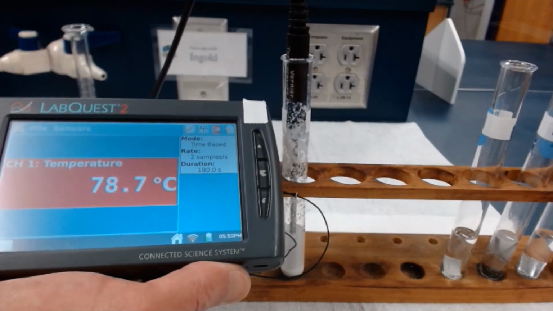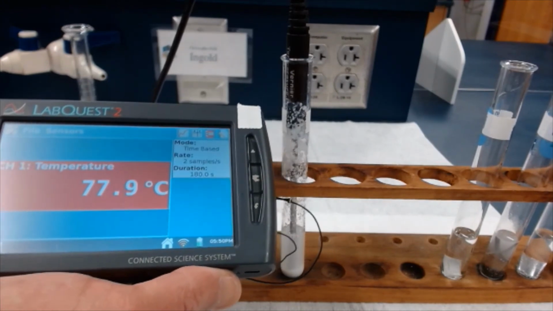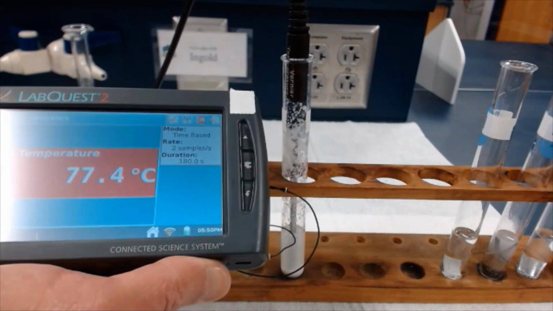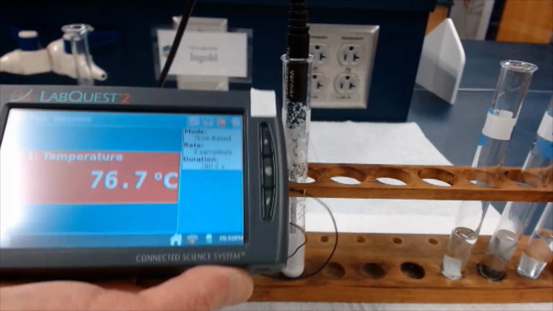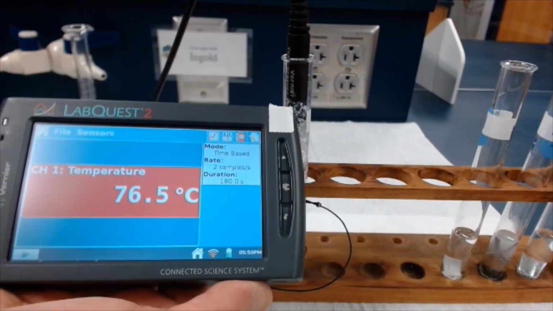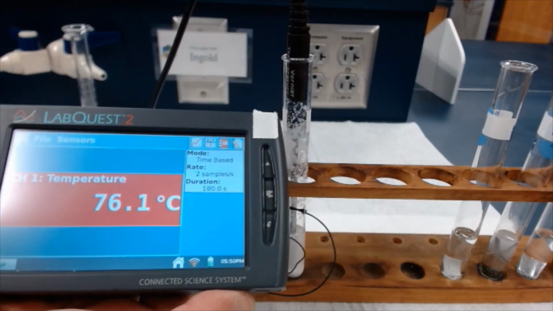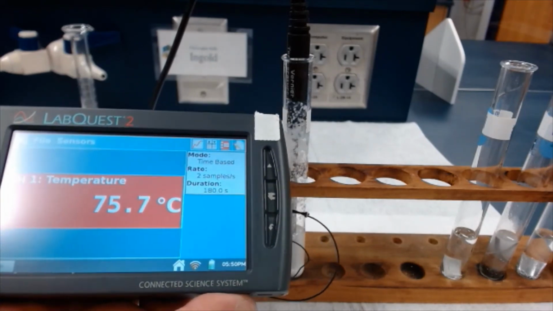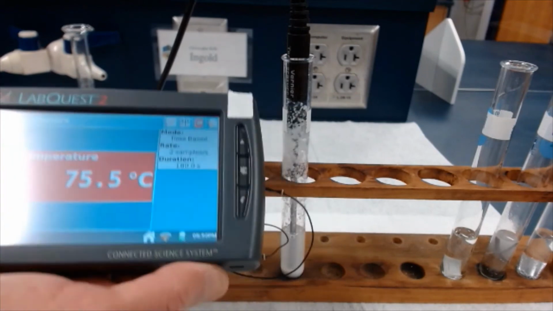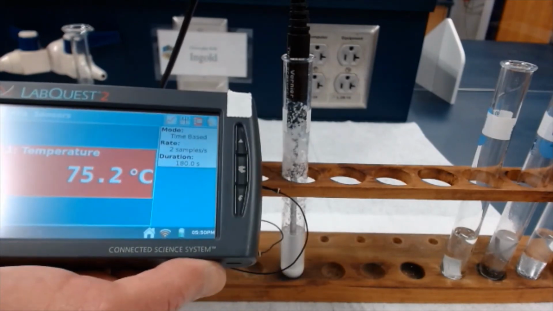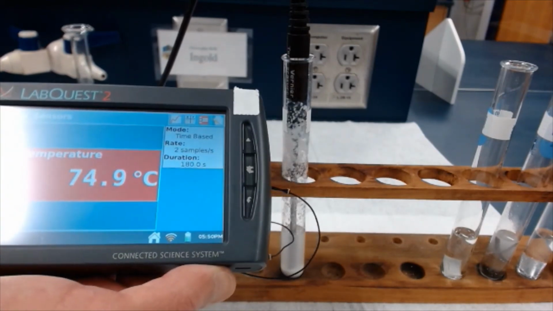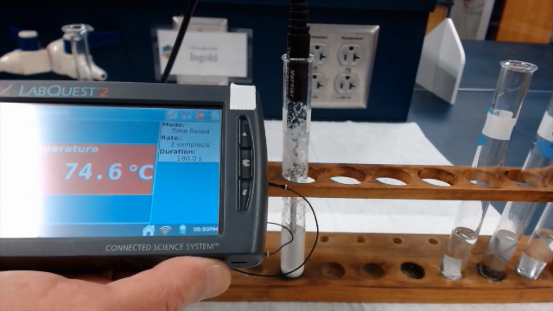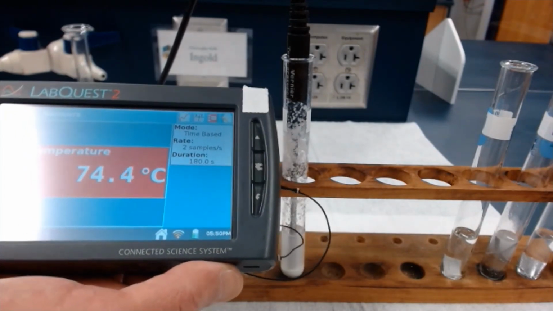Looks like it's going to go up and down, maybe because the reaction is slowing down. But definitely it was at least 80 degrees Celsius. So any one of those numbers that you liked, go ahead and write that down. But you can see it was a lot larger temperature increase than any of the other reactions. And of course the reaction looks like it's slowing down now, and I think that's why the temperature is creeping down. But at 3 minutes it was about around 80 degrees Celsius.